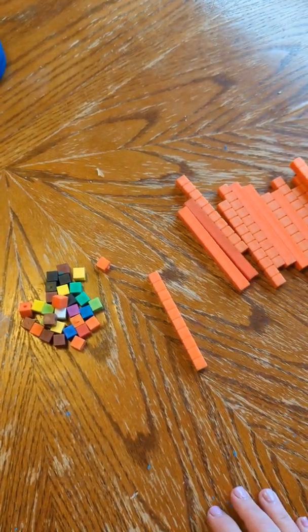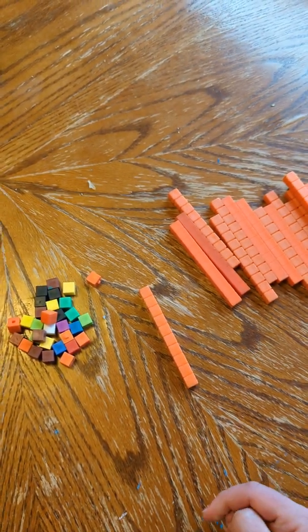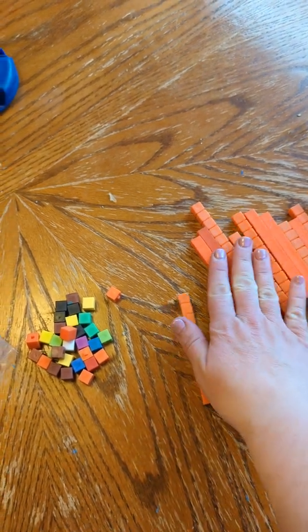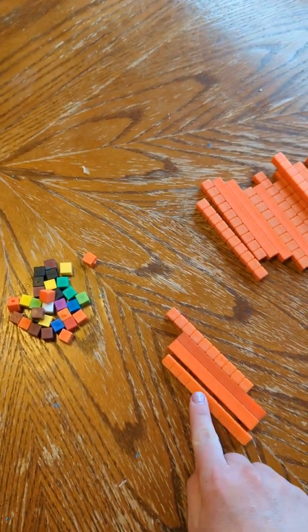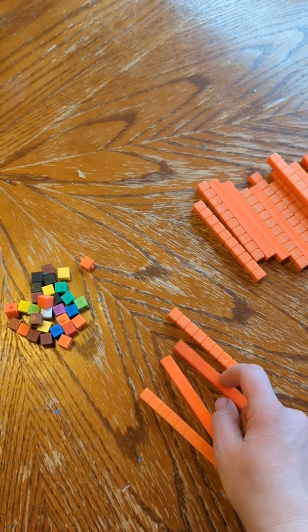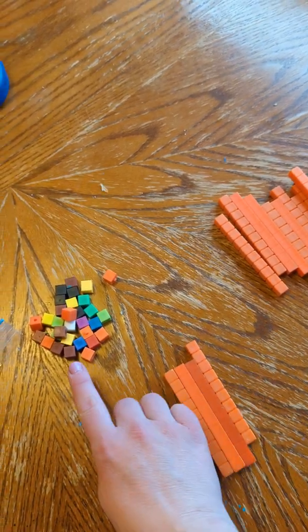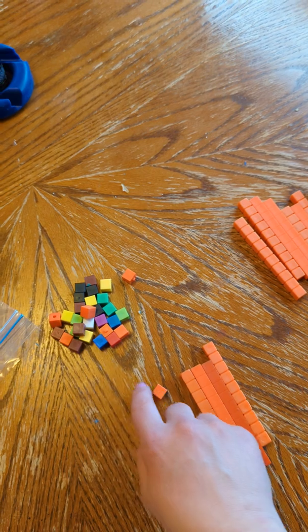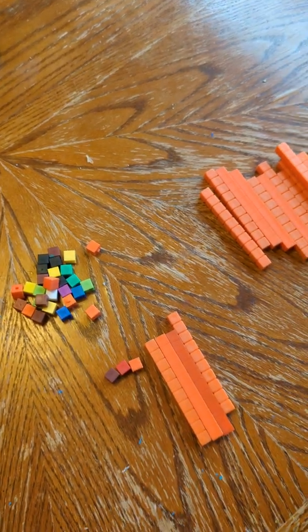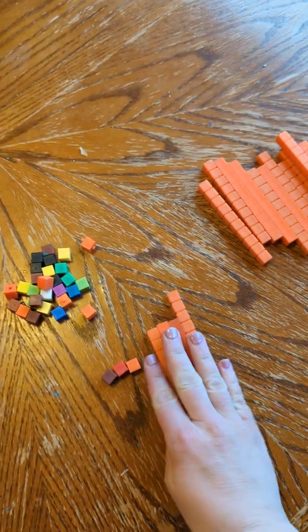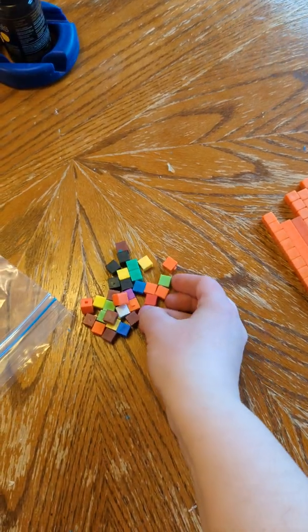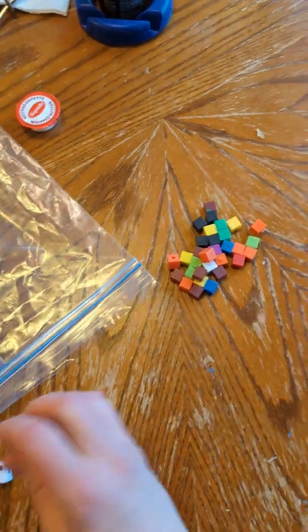The really cool thing about these units is that it helps us with counting a lot easier, especially if we have just tens. We just count these by 10: 10, 20, 30, 40, and then we count on by ones, so like 41, 42, 43, and so on. Okay, so that's basically what you're going to need, along with one die.